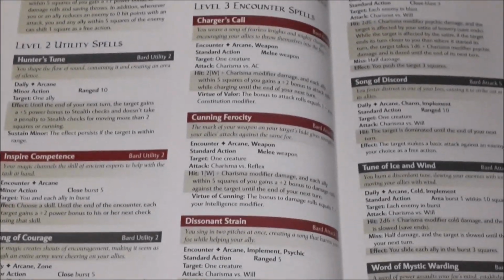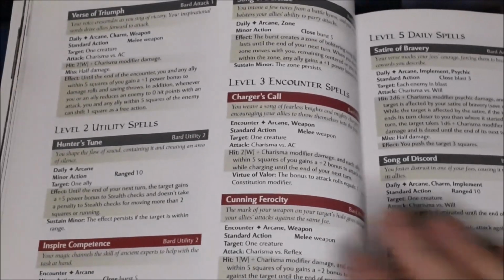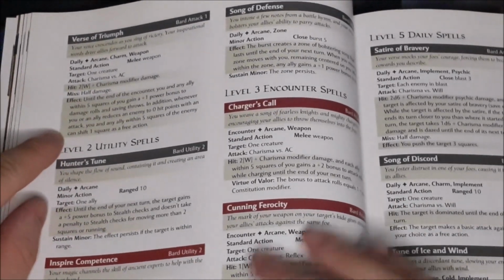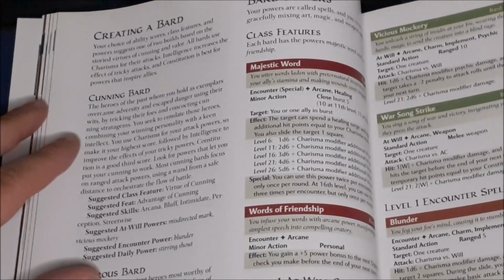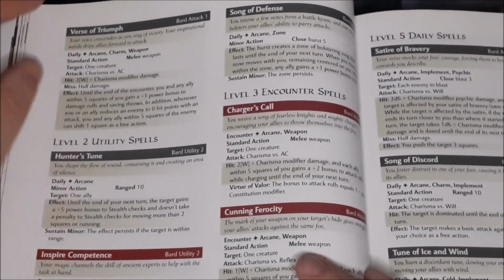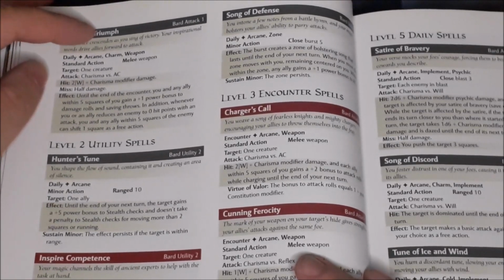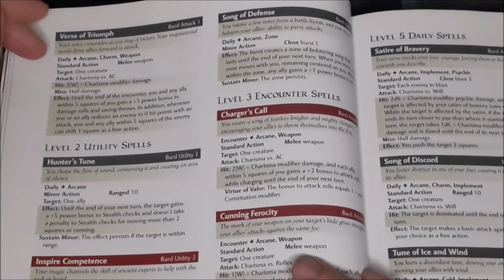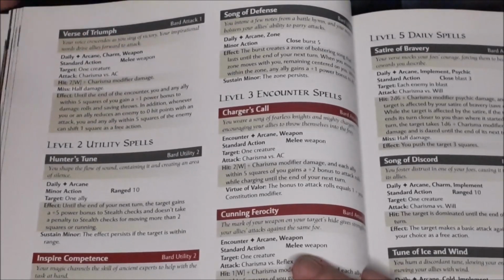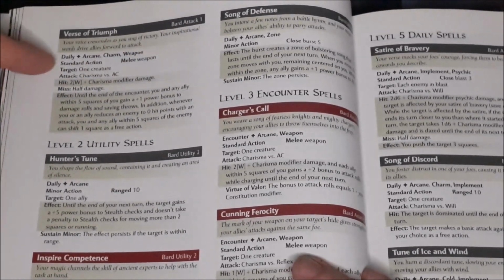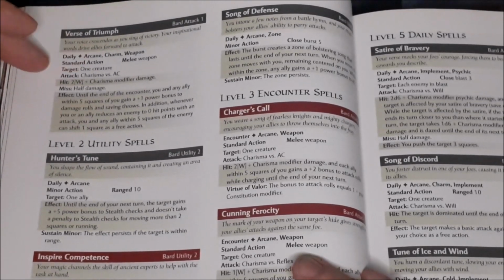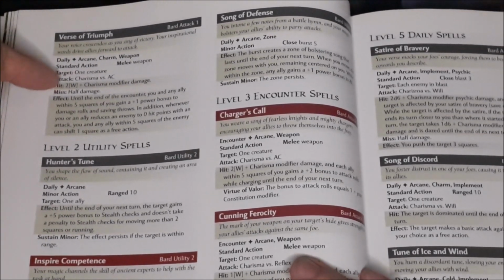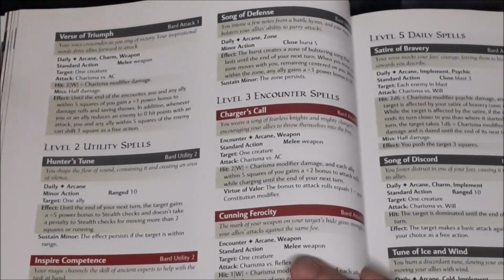And then we got one last first level ability that we're going to take a look at here, which is the Verse of Triumph. So we had the Stirring Shout, Slayer's Song, Echoes of the Guardian. So here we have Verse of Triumph. Your voice crescendos as you sing a victory. Your inspirational words drive allies forward to attack. It is a daily ability that has the Arcane, Charm and Weapon keywords. Standard action requiring a melee weapon. Target one creature. And the attack is Charisma versus Armor Class. If you hit, it's 2 weapon dice plus your Charisma modifier to damage. If you miss, you still deal half damage.